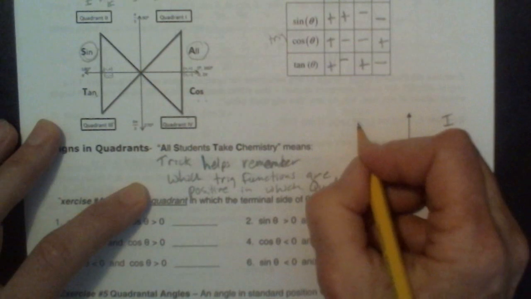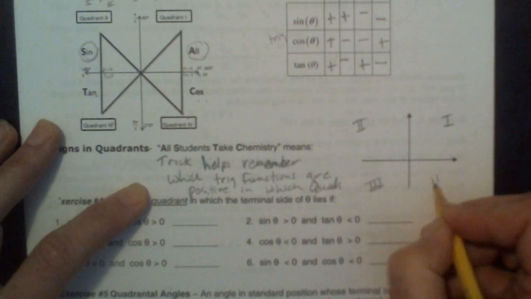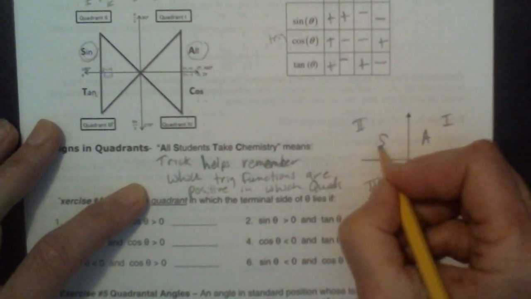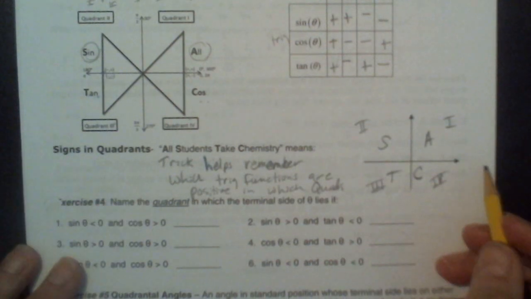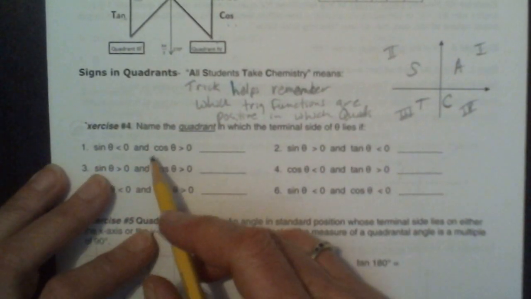So this is quadrant 1, quadrant 2, quadrant 3, quadrant 4. All students take chemistry. And down here, sometimes we see questions asked like this.